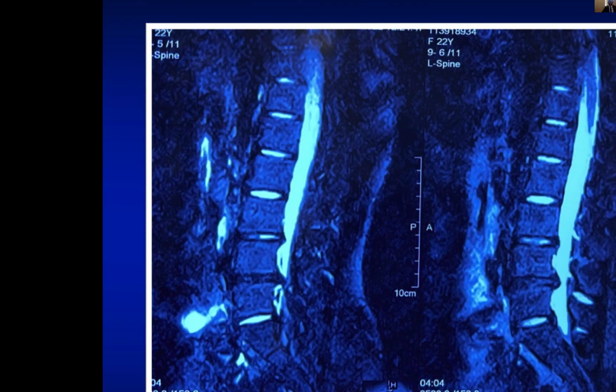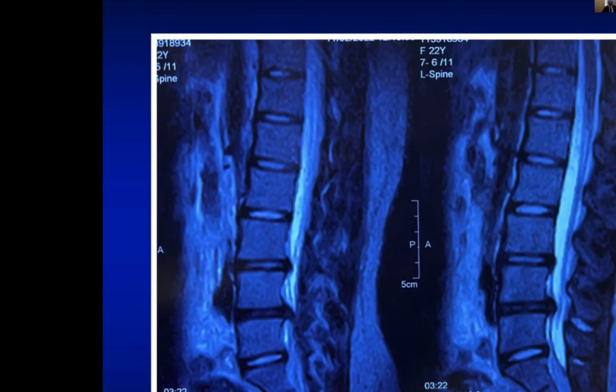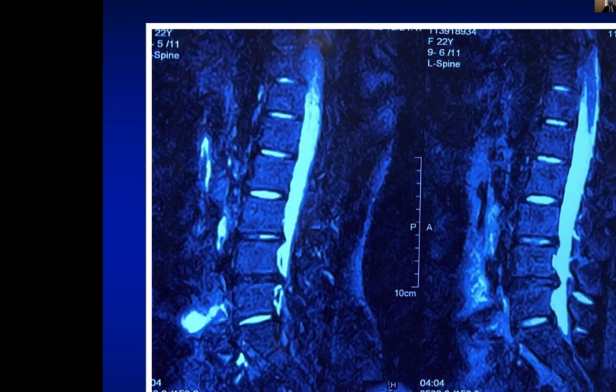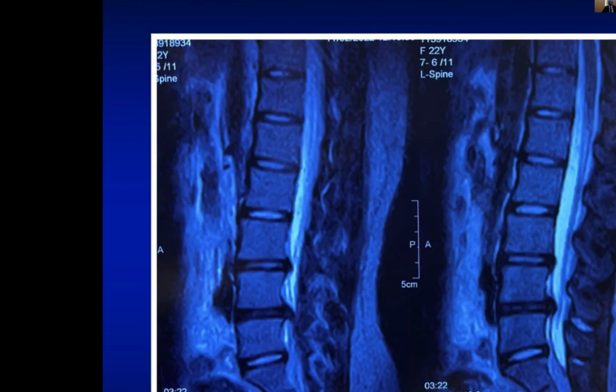Any idea about that kind of patient? What is the reason for leg and back pain? What do we see here? There is a black disc at the L4-5 level and discal bulging, and there is slightly diminished disc space height at L3-4, but disc intensity is good.